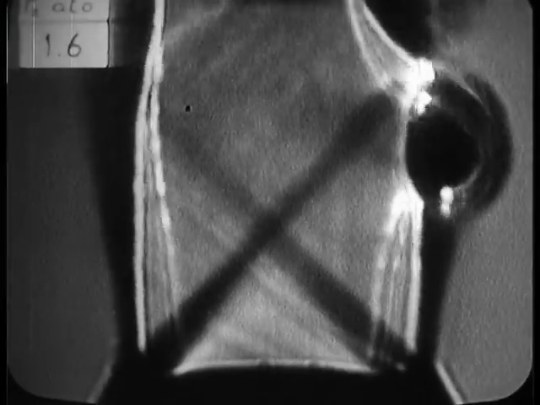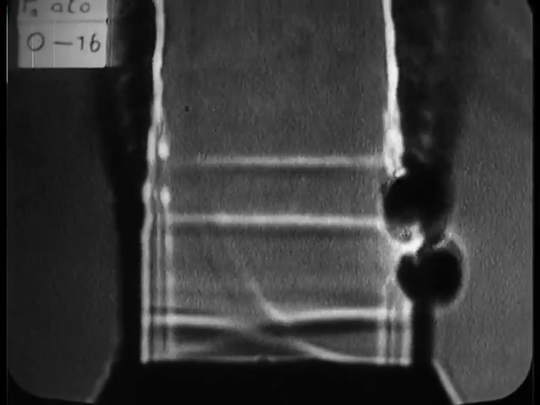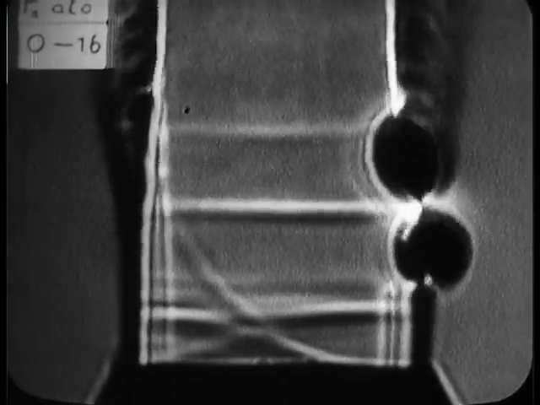The same at a pressure ratio of 2.6. With a constant phase, the pressure ratio varies from 1 to 2.6.